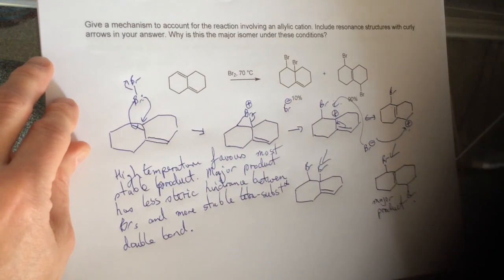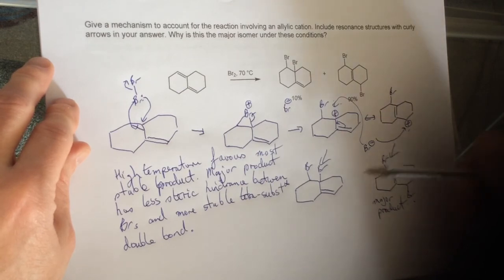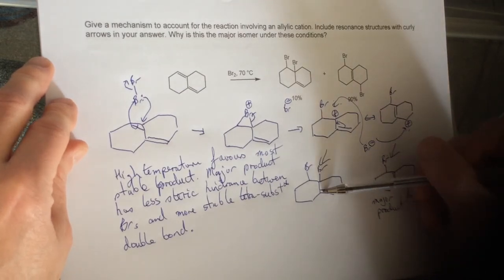So the two things that make it more stable are less steric hindrance further away and a tetra-substituted double bond as opposed to a tri-substituted double bond.